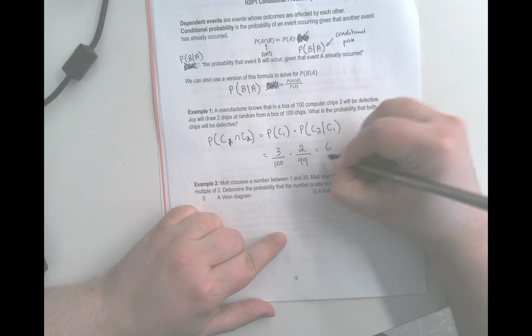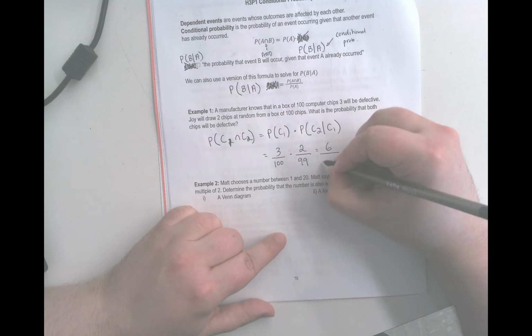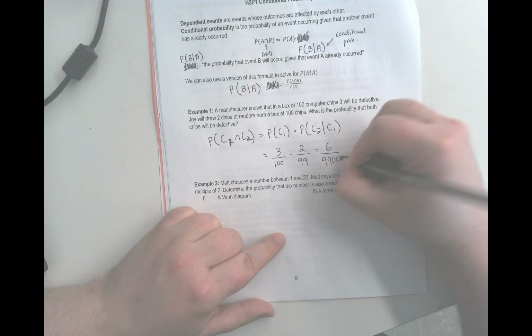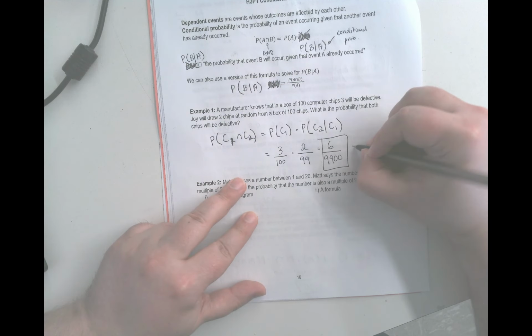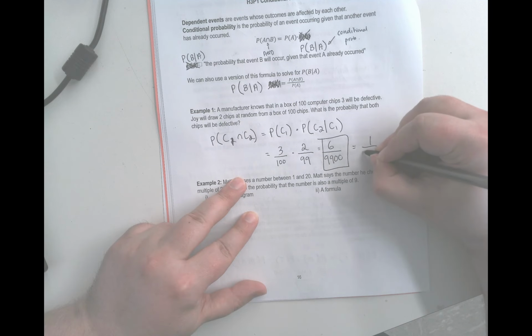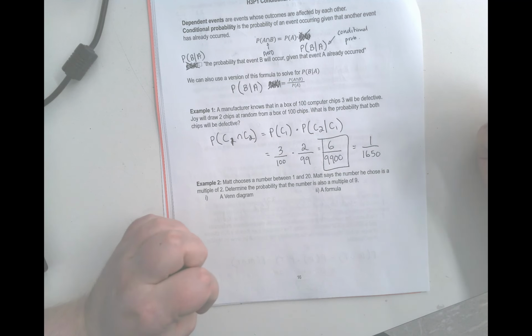So when you multiply this out, you get 6 over 9900. And you can simplify this fraction if you want. I'll just do it here quickly. The simplified version, I believe, is 1 out of 1650. I could be wrong about that, but this is good enough as your answer.